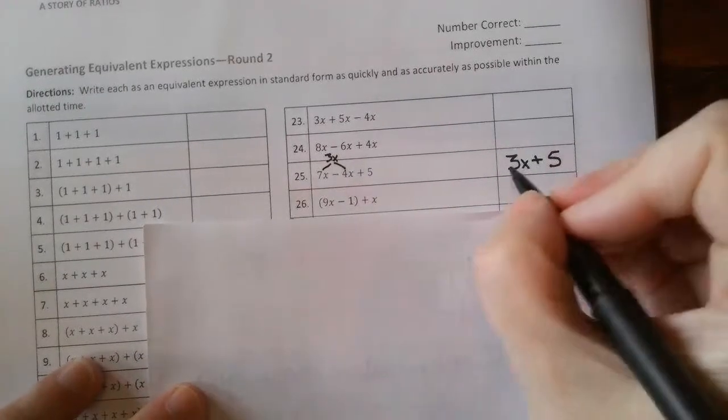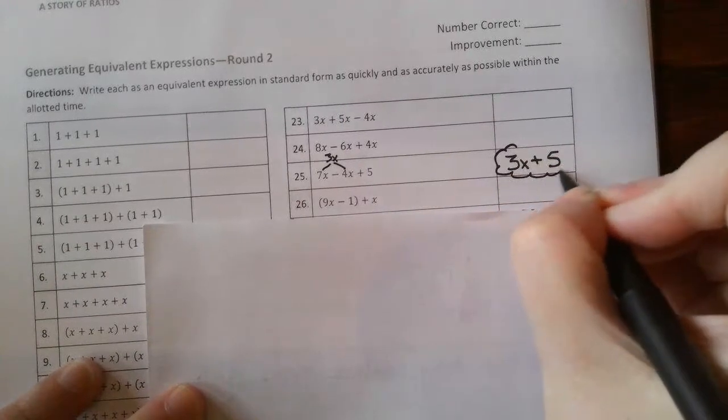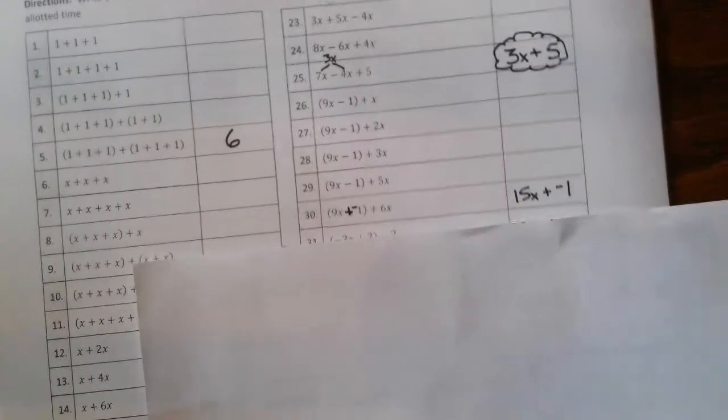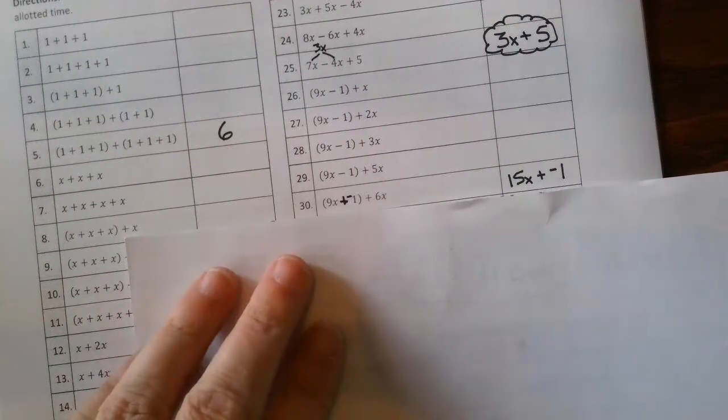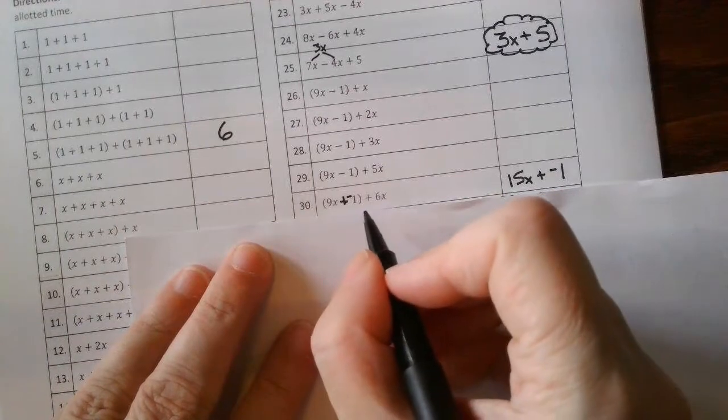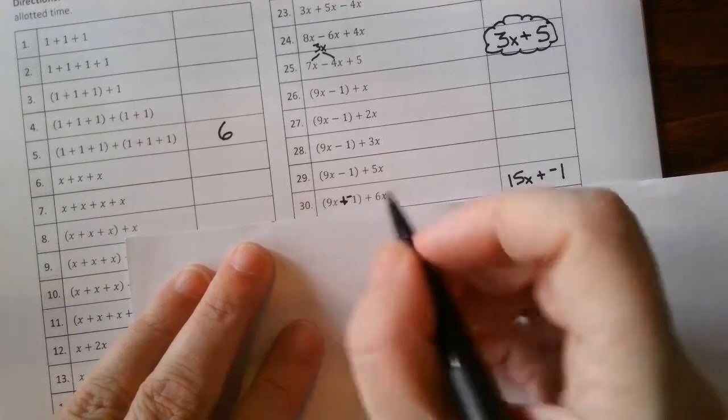This is your answer. You don't have to go any farther than that. You're just being asked to simplify, not calculate or evaluate. Okay. This next one here, I did earlier when the camera wasn't rolling.